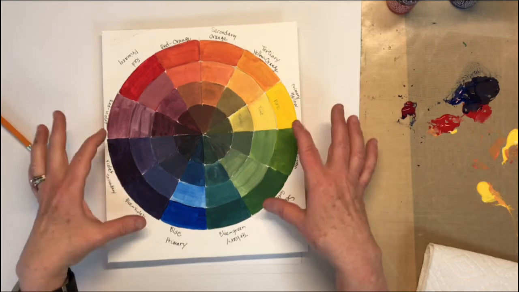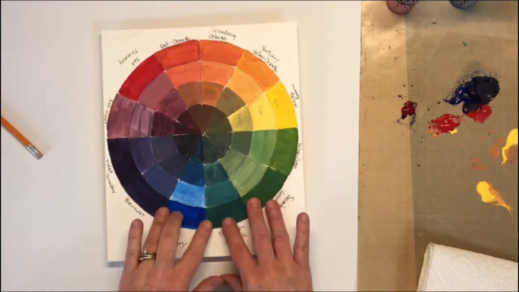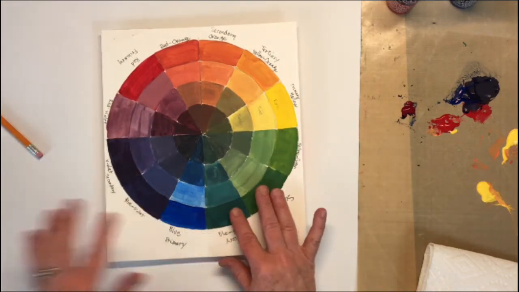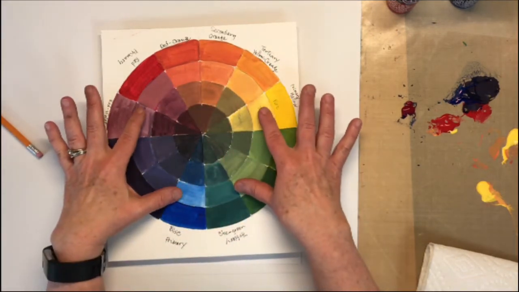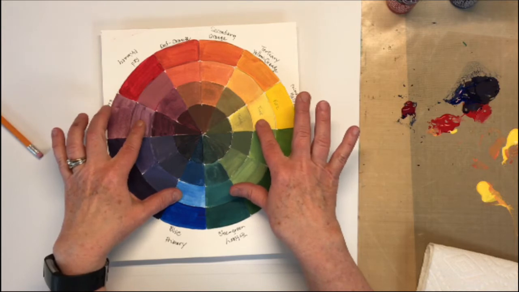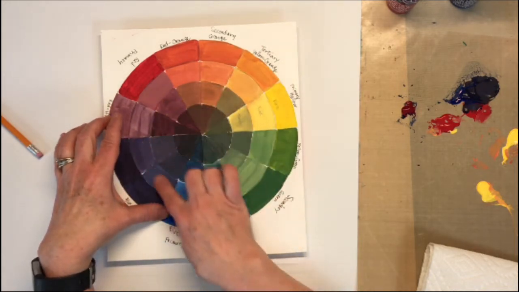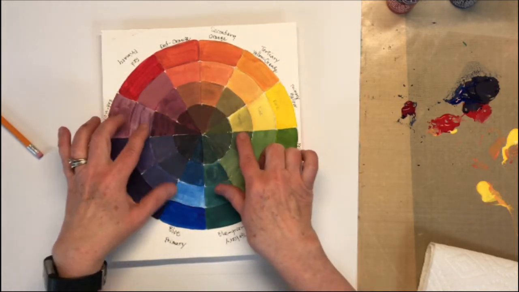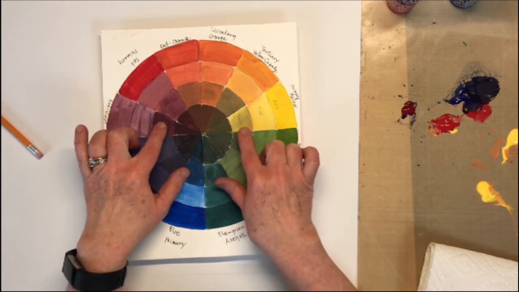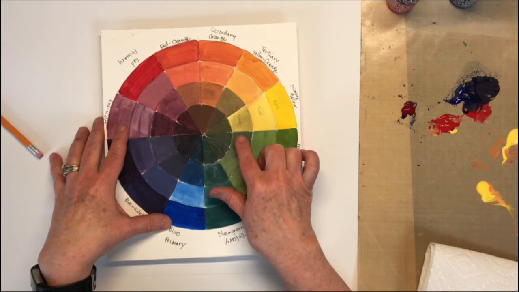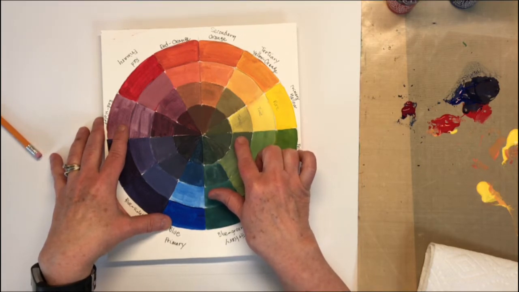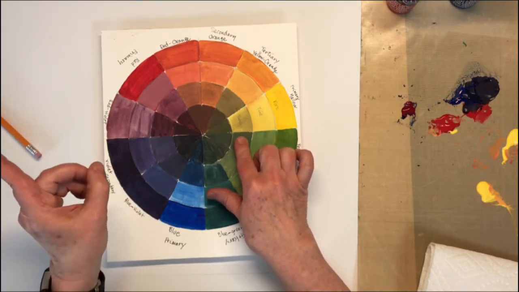It also has rings. So the outer ring is the pure color or hue, and the next ring is tint. Here I added white to each one of the colors. The next ring in is our tones. Tones are hue or color mixed with gray, and of course you can mix gray by mixing black and white.